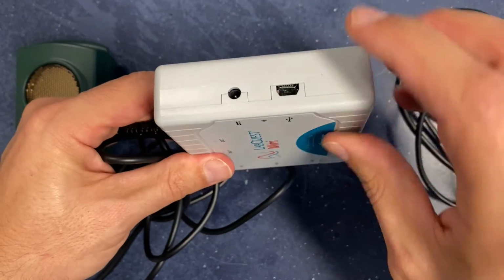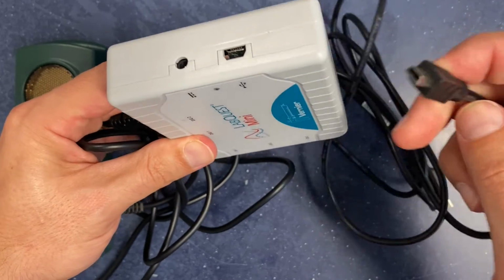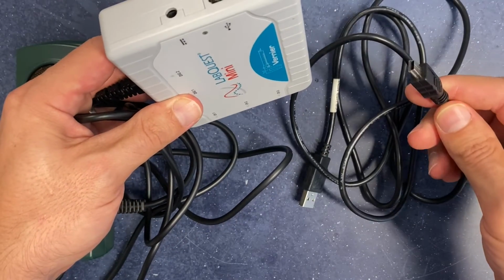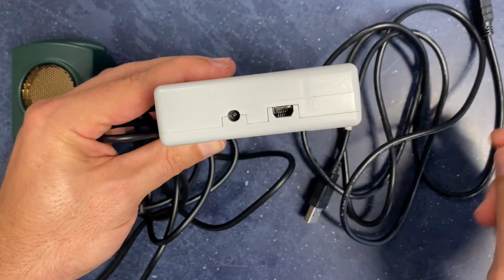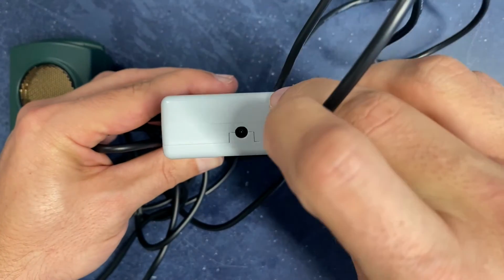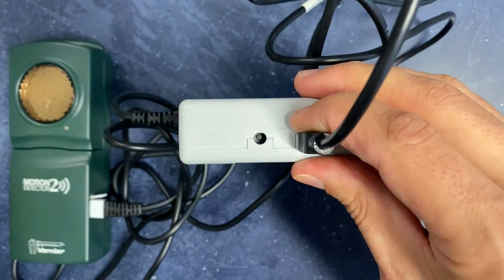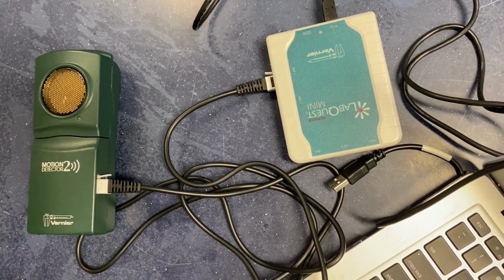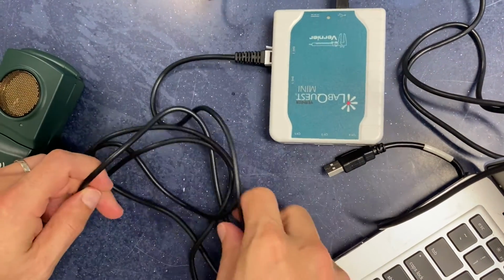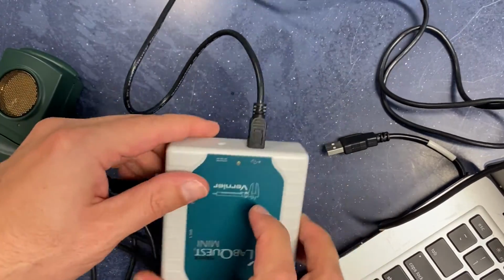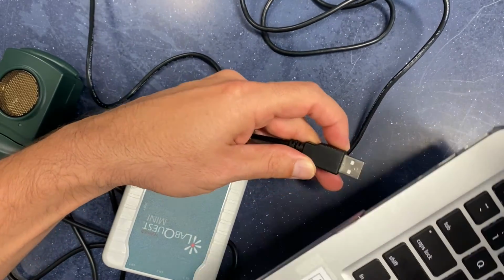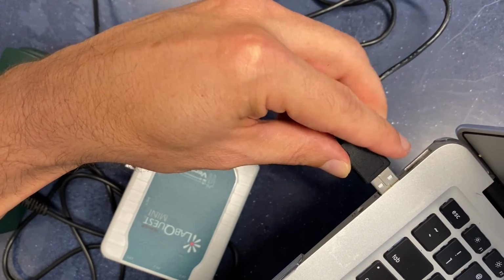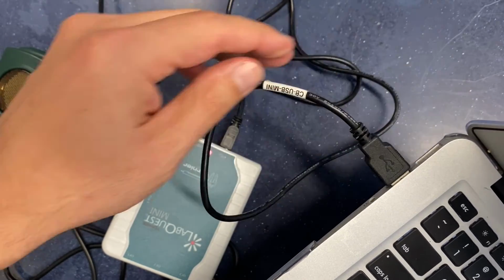Then we'll attach the USB port here to our LabQuest, and that's the small one here, you can see. Be careful with it, as sometimes these can get damaged. We'll add it in there. Then, once that is attached, we've got our motion detector attached to the LabQuest, and then the LabQuest we're going to attach with the USB to our computer. And once it's attached with our computer, now we're ready to set up our ramp.